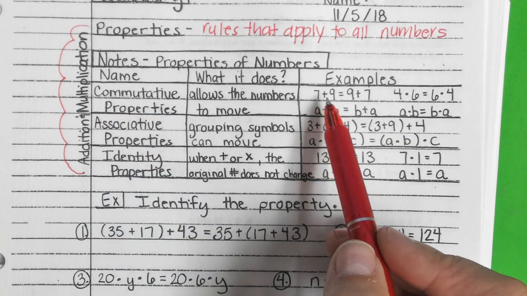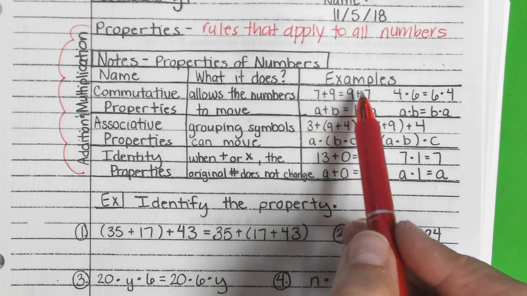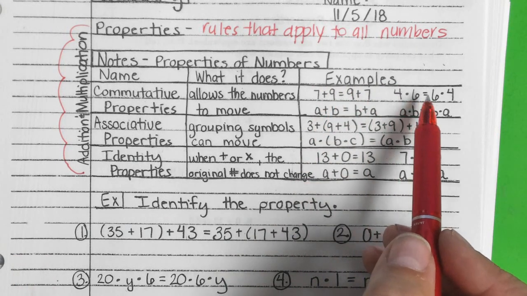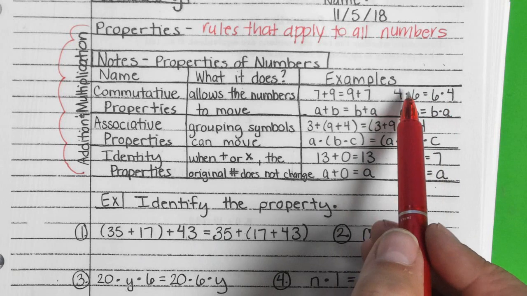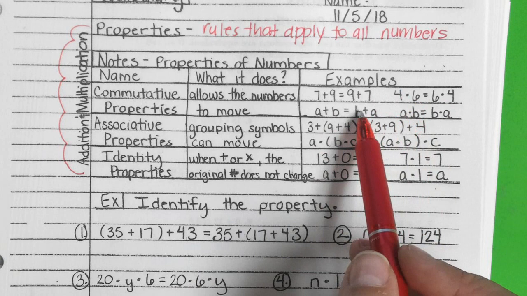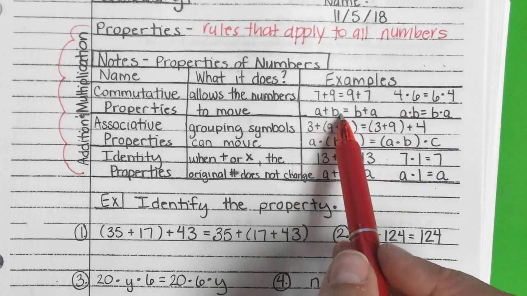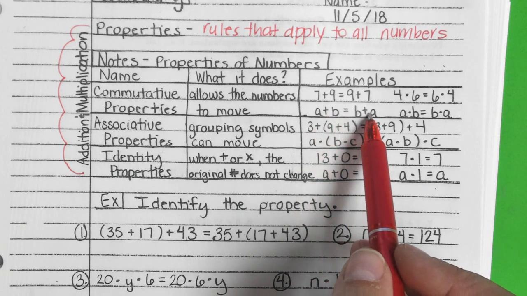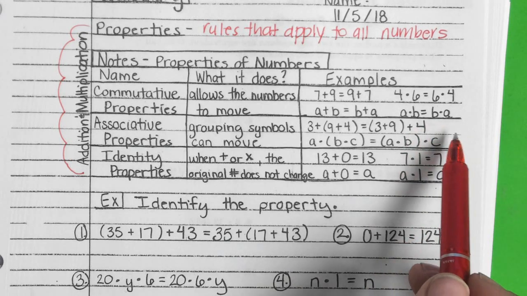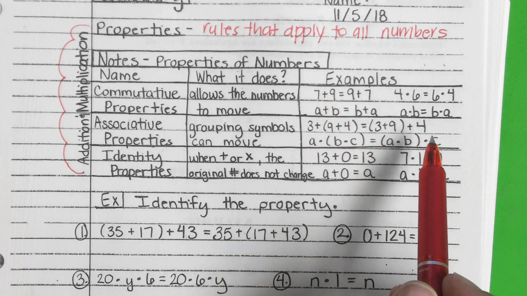This is the one that tells us if I have 7 plus 9, that's the same thing as saying 9 plus 7. So this would be the commutative property of addition. Then you have the same thing, 4 times 6 is the same as 6 times 4. That's the commutative property of multiplication. Very good. And you can also see this using algebra, using variables. If we have a plus b, that's the same thing as b plus a. And then if you have a times b, that's the same thing as b times a. Okay? Any questions about commutative? You guys are pretty familiar with that one, because we've thrown that out quite a bit.